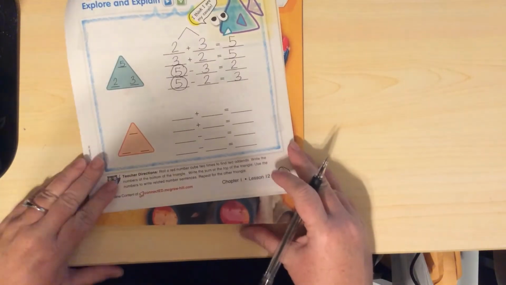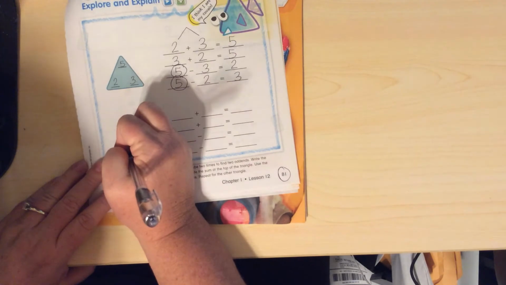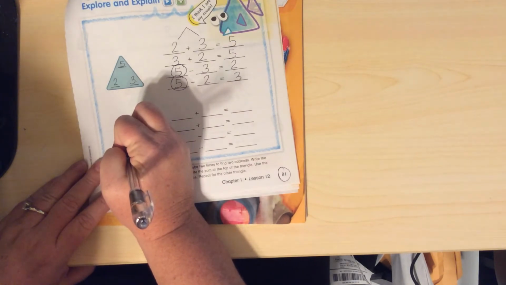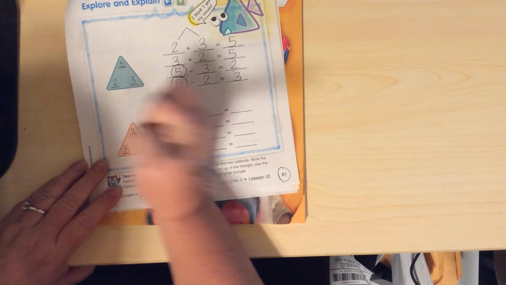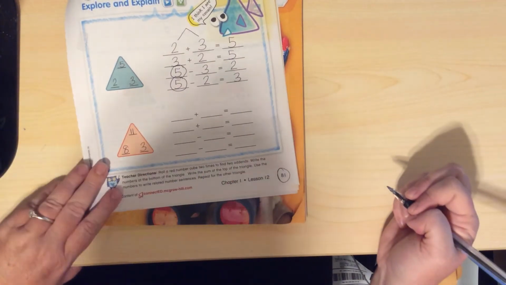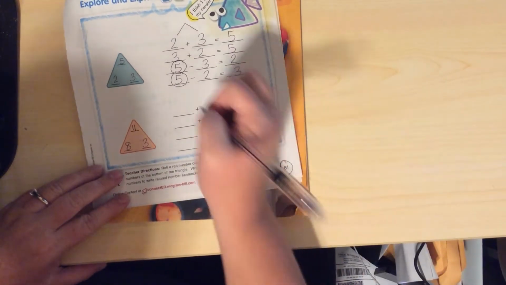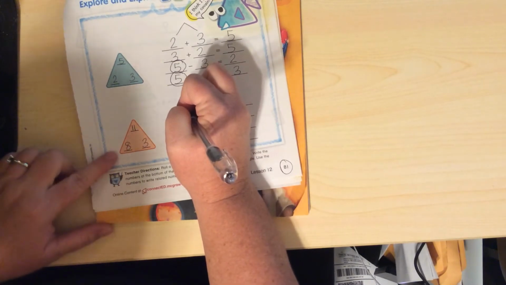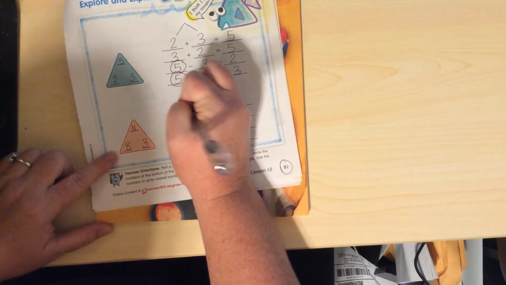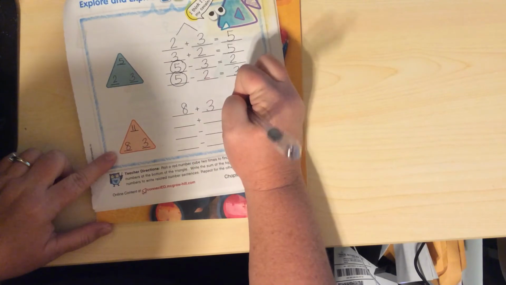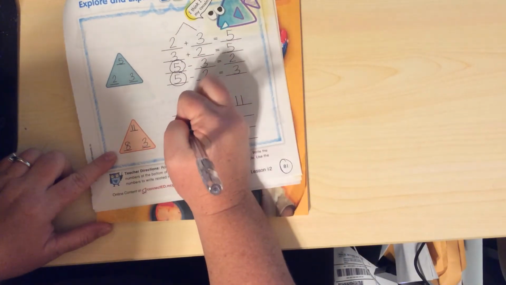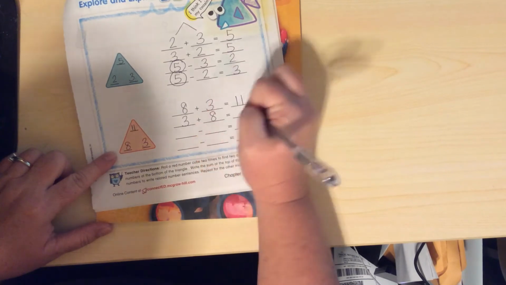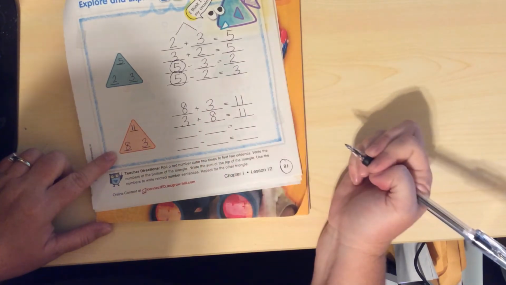Okay? All right, so let's try another one. Let's try 8, 3, and 11. Okay, go ahead and write that. All right, so when we add, we're going to add our small numbers, remember. 8 plus 3 equals 11. Then we're just going to switch them. 3 plus 8 equals 11.